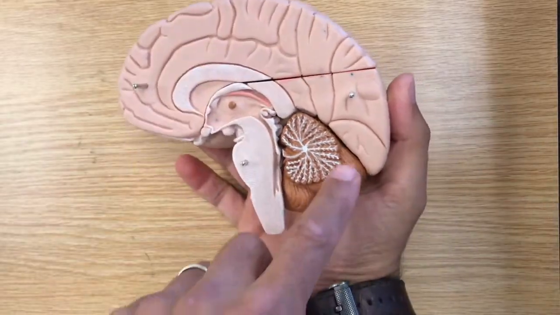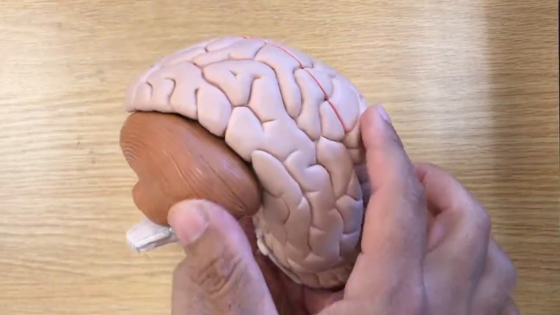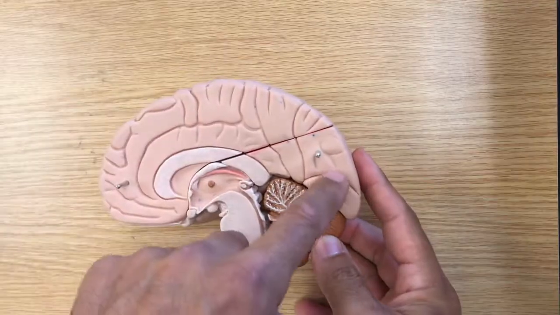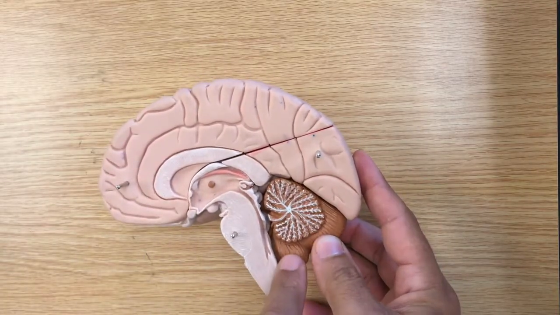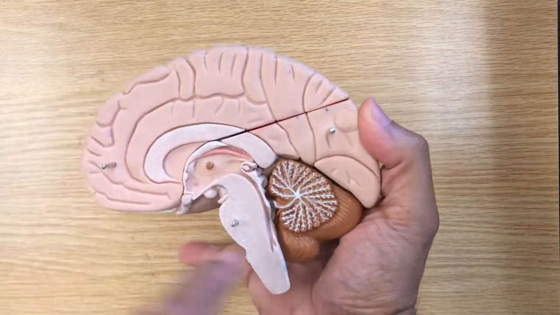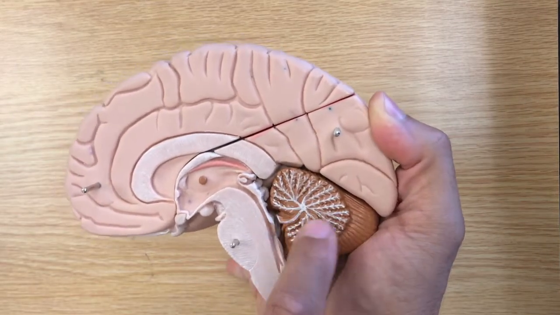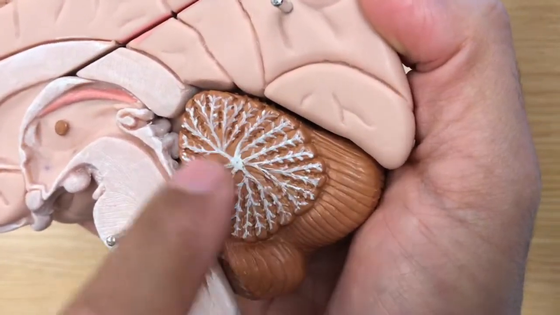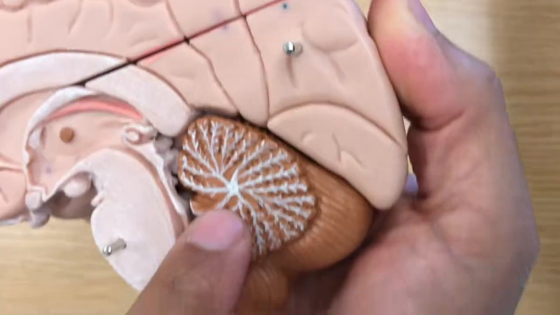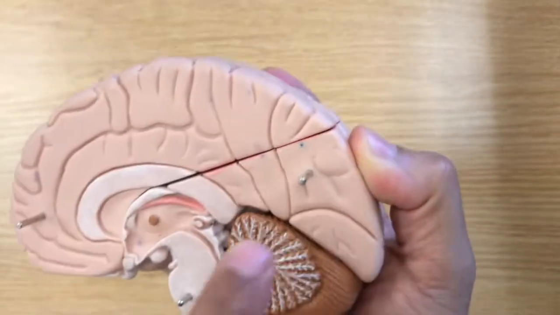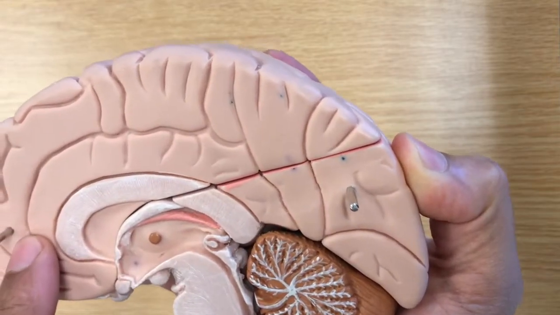And this whole brown structure here, this is the cerebellum. Keep that word straight, because this is the cerebrum, but this is the cerebellum. Inside the cerebellum, you have a little bit of white matter. This is called your arbor vitae, the tree of life, which you'll find in the cerebellum. And again, this outer shell here is your cerebrum.